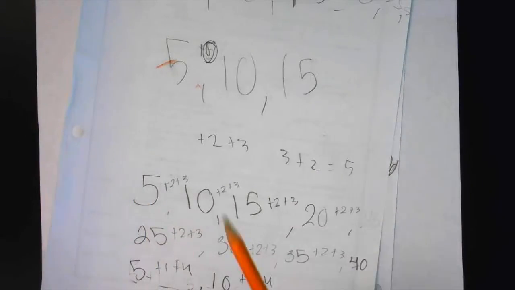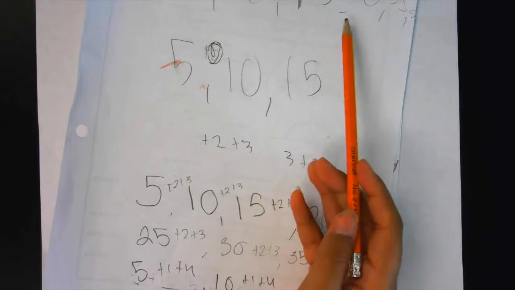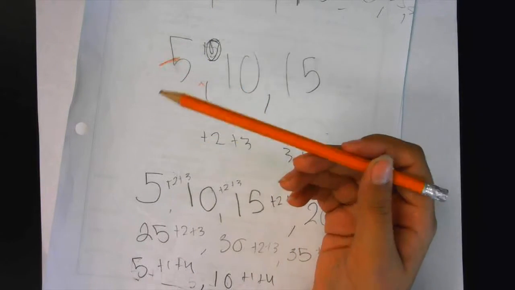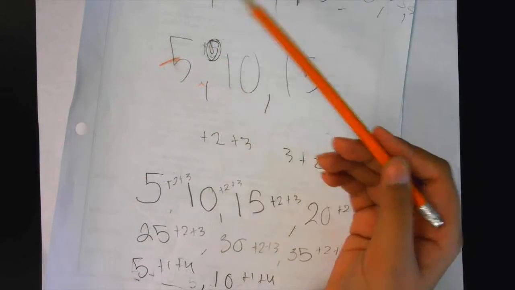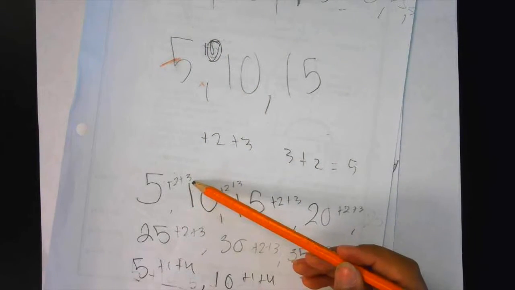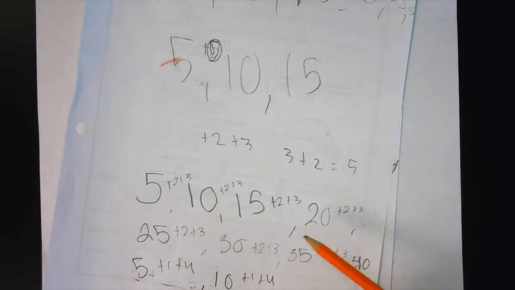Well, we did the same thing. We did plus 5 for each one. But then, like Ali said, if you wanted to do more than one operation to get to the next number, you can break 5 down. You can do plus 2 plus 3 would be 5, 10, 15. And then if you went to 20, you can do that too.